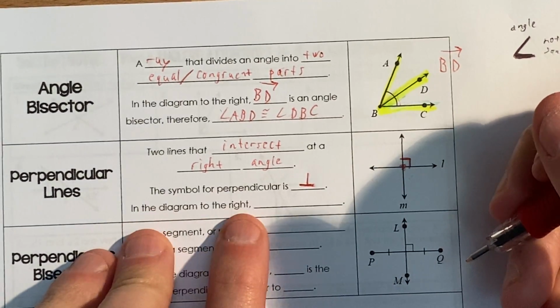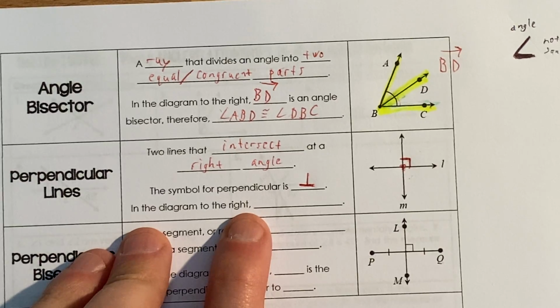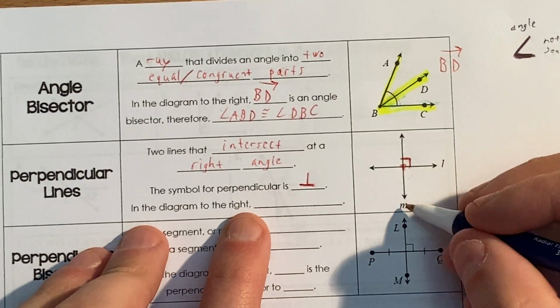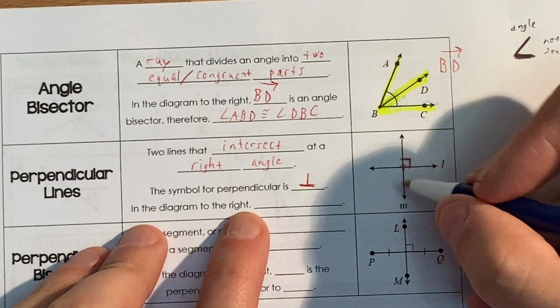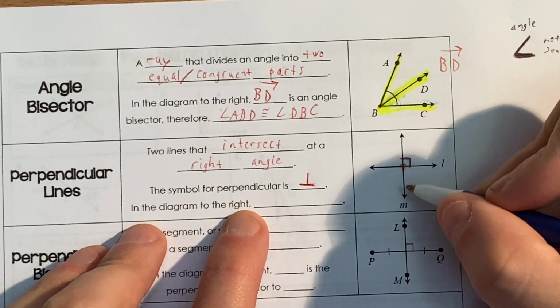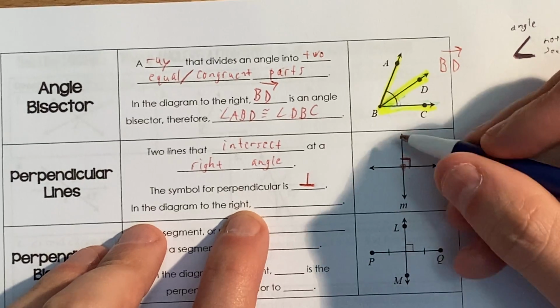So in the diagram to the right, what you would do is you would write m. It's just using lowercase m. As I said in the previous video, if you're talking lowercase, it's talking about a side or a length.